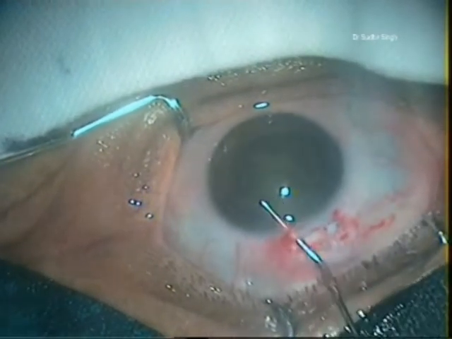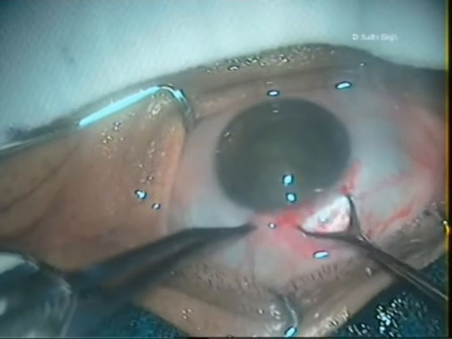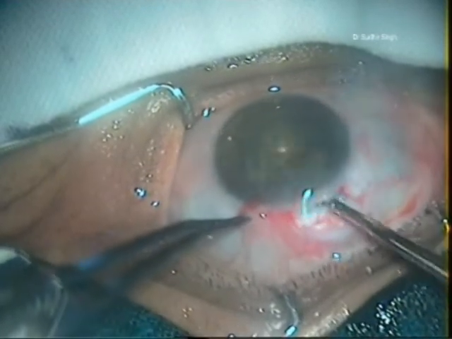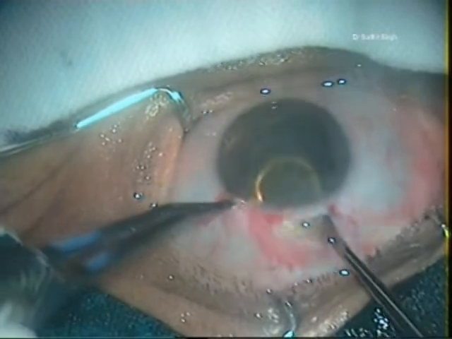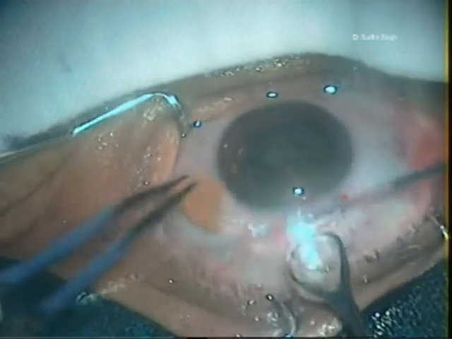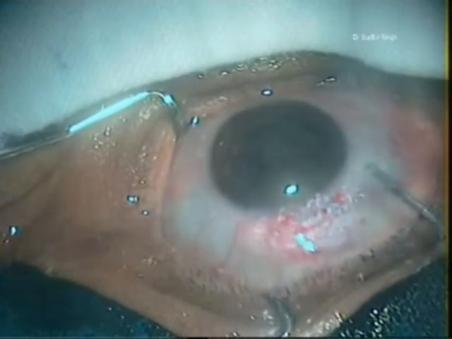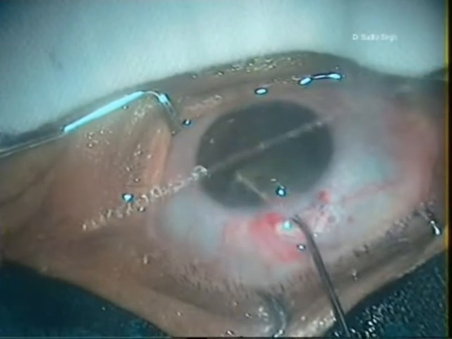The nucleus is engaged in the lens loop and slowly withdrawn from the anterior chamber while the posterior lip of the tunnel is depressed. Once the nucleus gets engaged in the tunnel, the vectis is pulled posteriorly and upwards. This causes breaking and removal of a part of the nucleus, and the other part remains engaged in the tunnel.